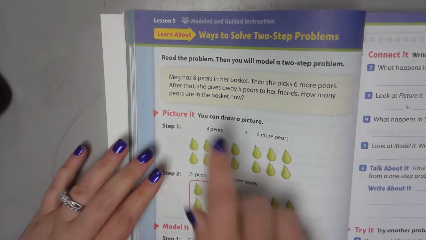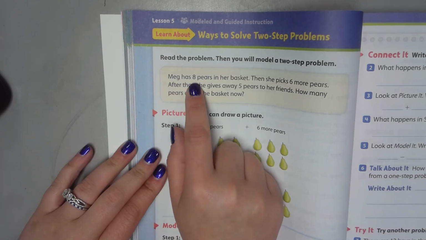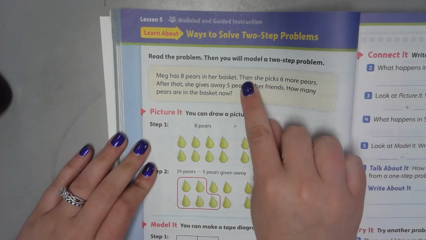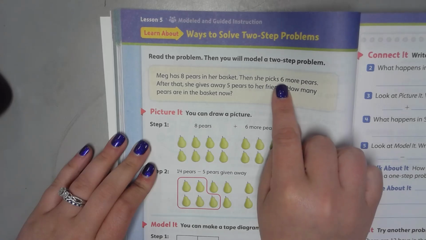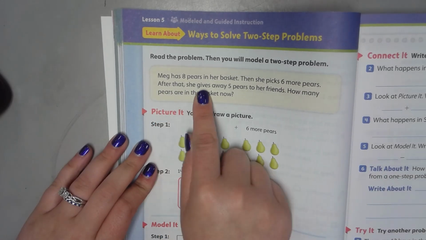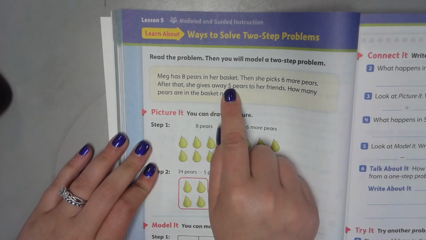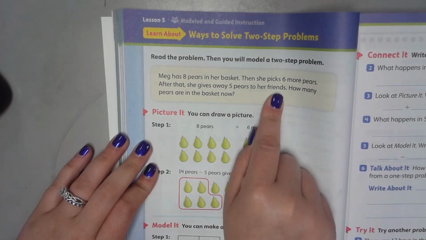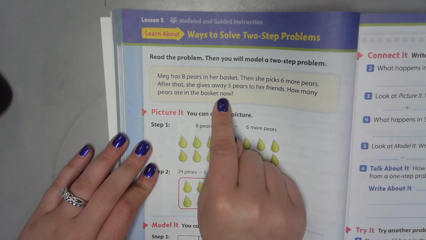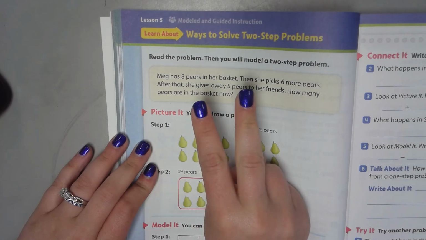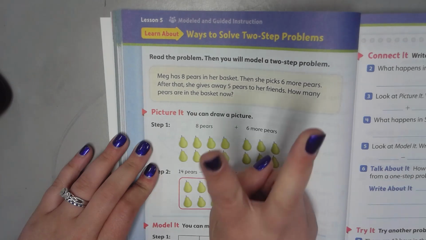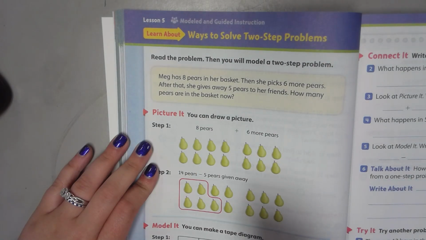You can always draw. Meg has 8 pears in her basket. Then she picks 6 more pears. After that, she gives away 5 pears to her friends. How many pears are in the basket now? So she does 2 different things. She picks pears and then she gives pears away to her friends. So that's 2 different things. So we have to do 2 different steps.